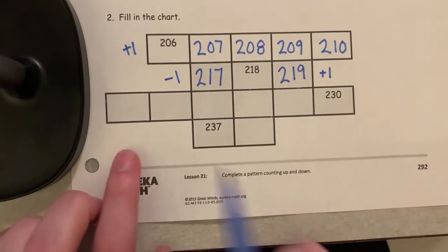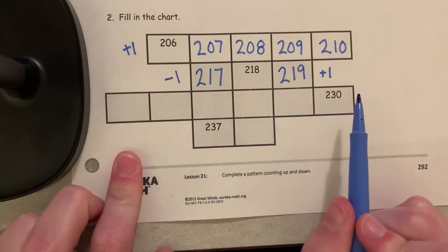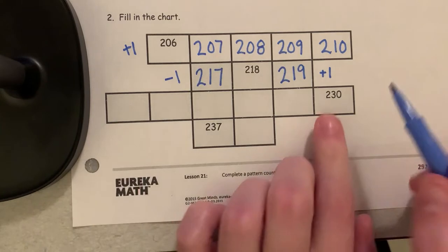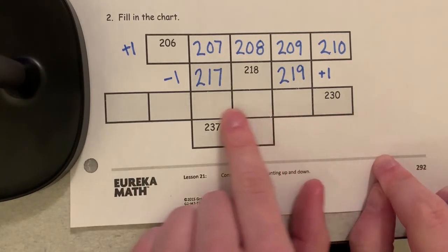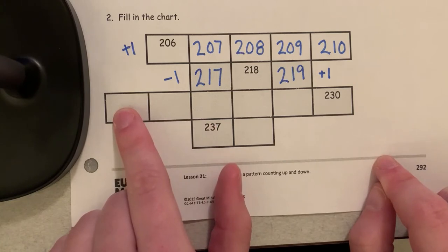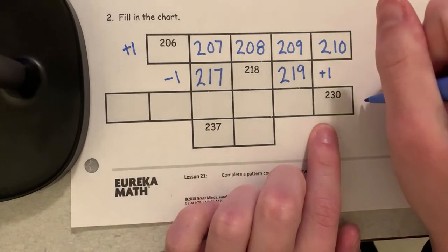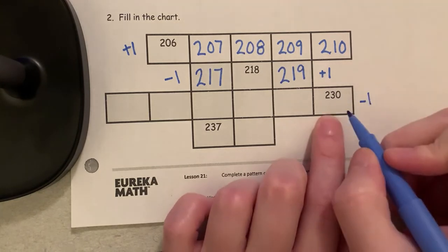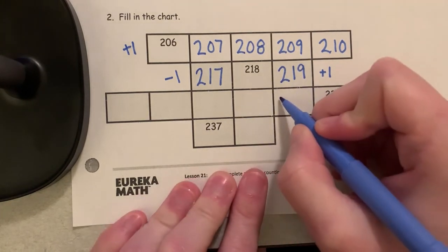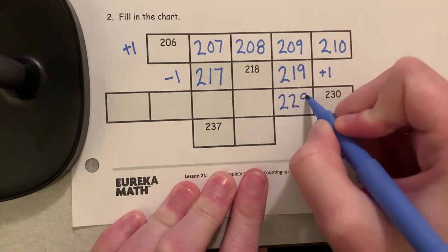So now for this one, we have nothing in the beginning, but they give us 230 at the end. So remember, when we're going to the left, we are subtracting. So we're going to be subtracting by 1. So 1 less than 230 is 229.